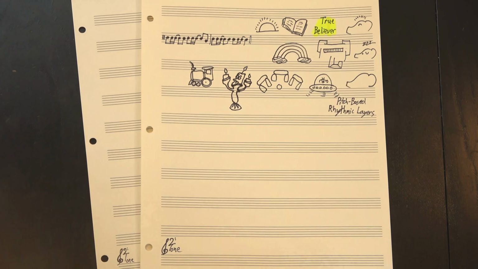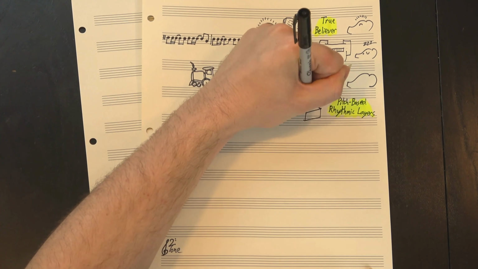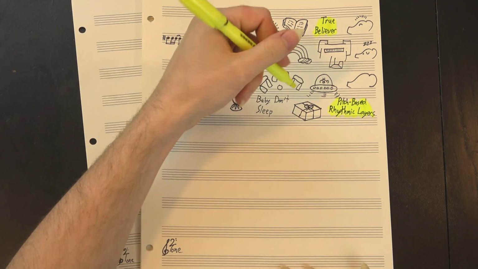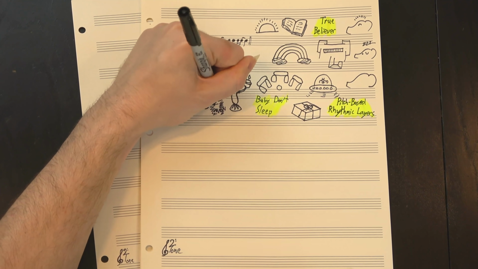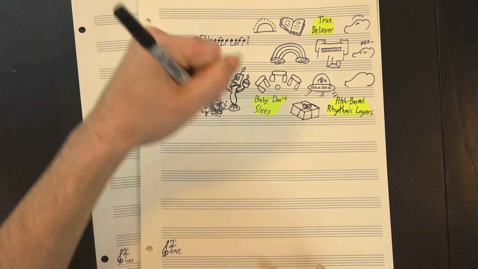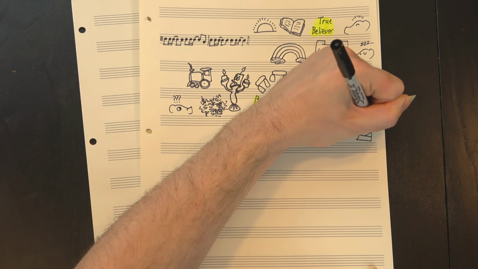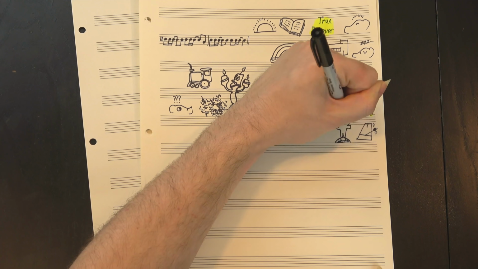The third technique is pitch-based rhythmic layers, and here Clipping hands us a perfect gift-wrapped example in the form of Baby Don't Sleep. The backing track for this song is mostly just white noise with no rhythmic information, but Diggs is able to create 4 rhythmically distinct sections just by manipulating the pitch of his voice.